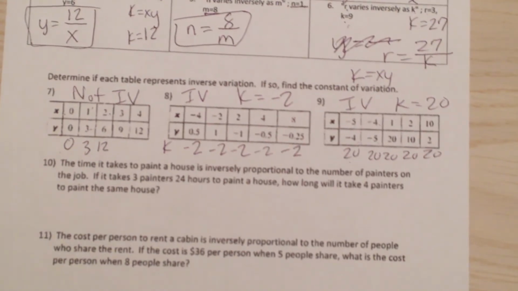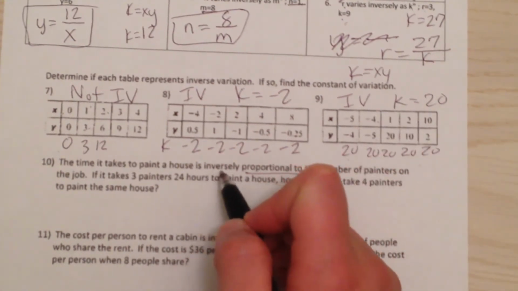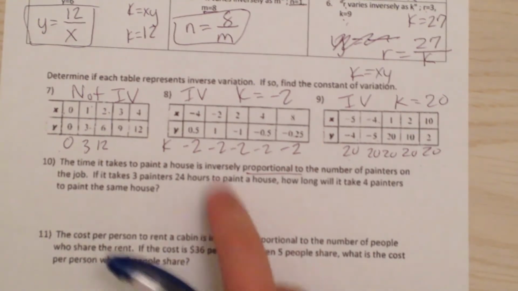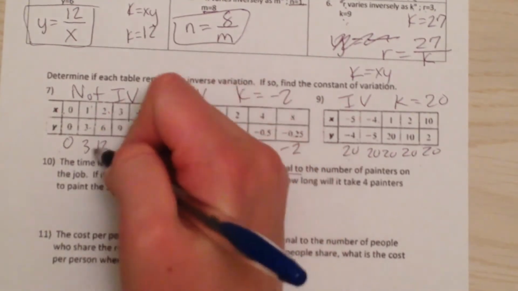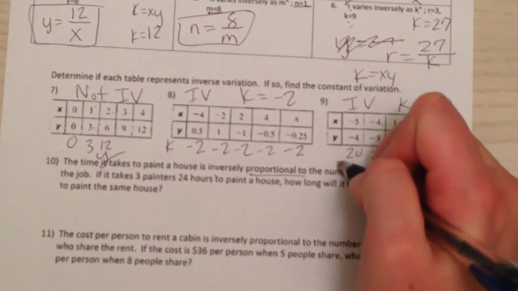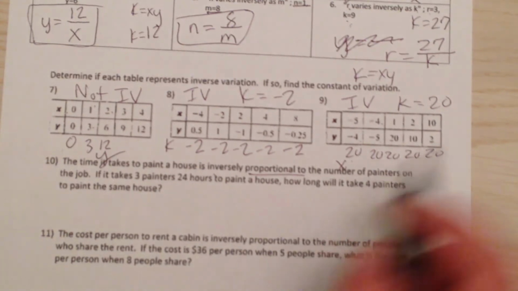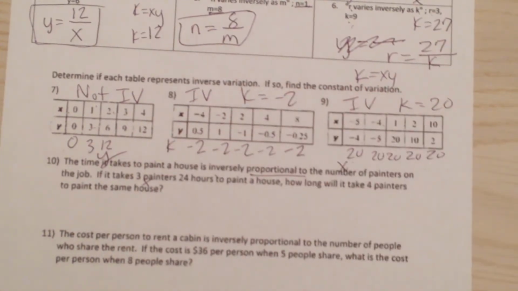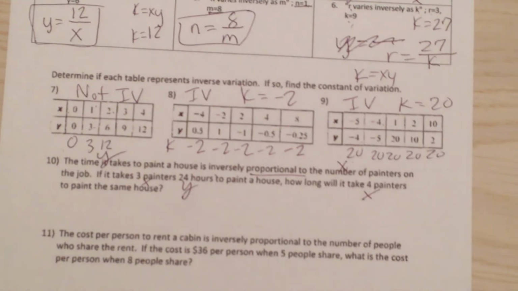So now let's go through some word problems. The time it takes to paint a house is inversely proportional. There's that word we don't see very much anymore. We usually see varies inversely instead of inversely proportional, but it's okay, we can work with this. So the time, y, because it's before the inversely, to the number of painters, so number of painters is going to be x because that comes afterwards, on the job. So if I have 3 painters, that's my x. In 24 hours, that's our y. How long will it take 4 painters, my x, to paint the same house?